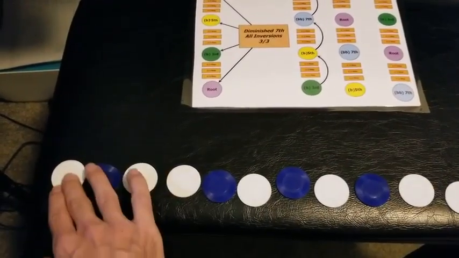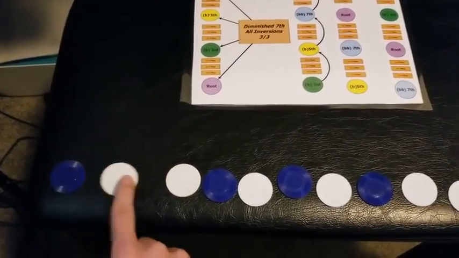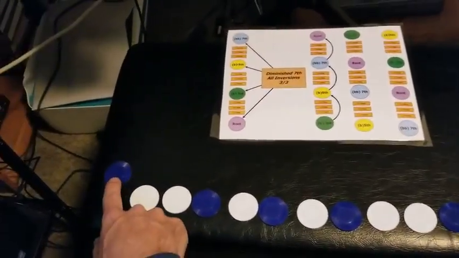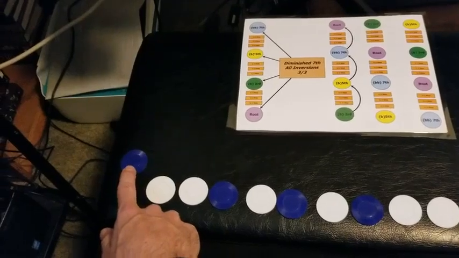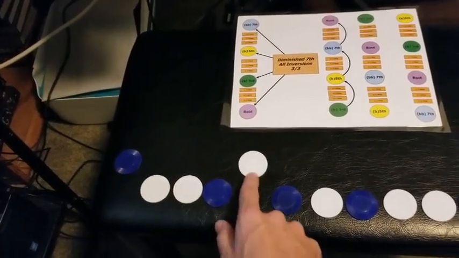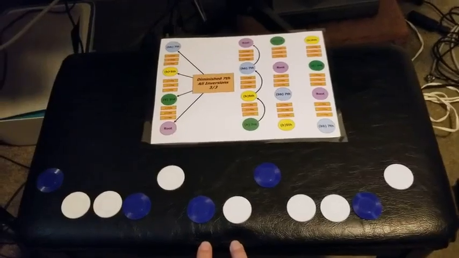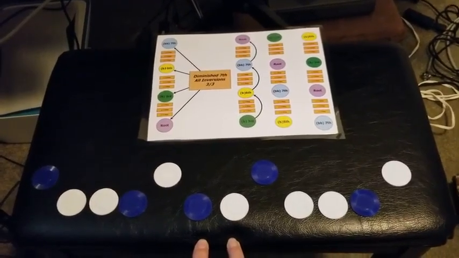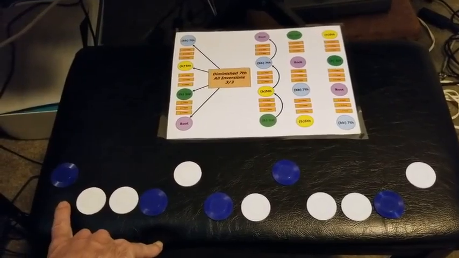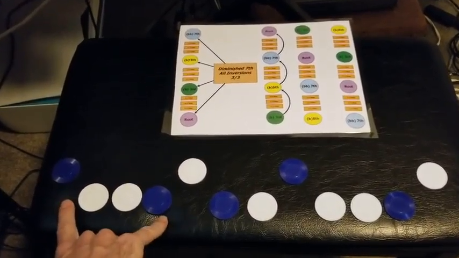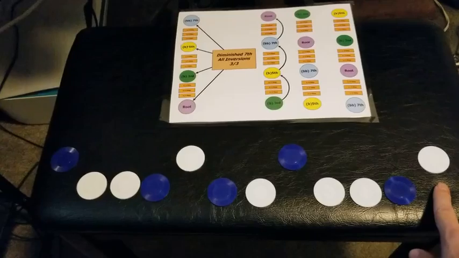All right, let's do the next one. Here we have D sharp or E flat. If we have our E flat major 7 or a D sharp major 7, now you can see the key of D sharp is a theoretical key that has an F double sharp and a C double sharp.